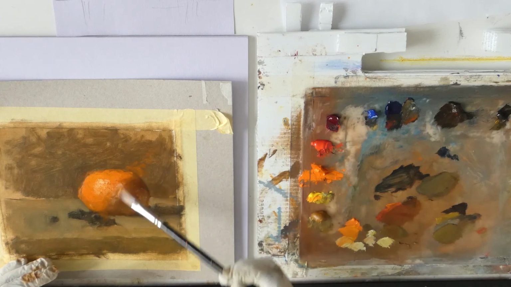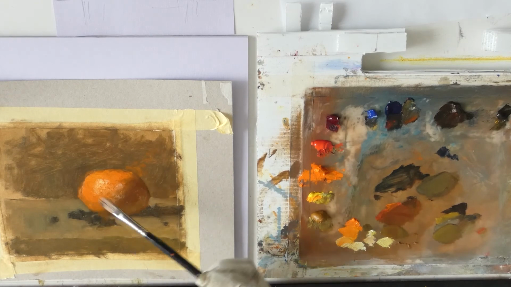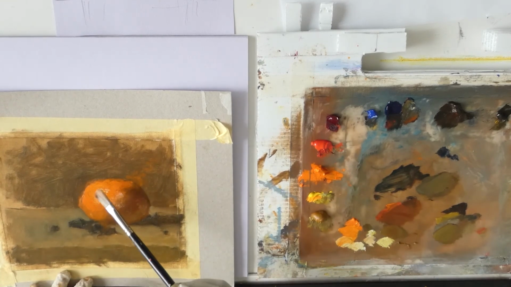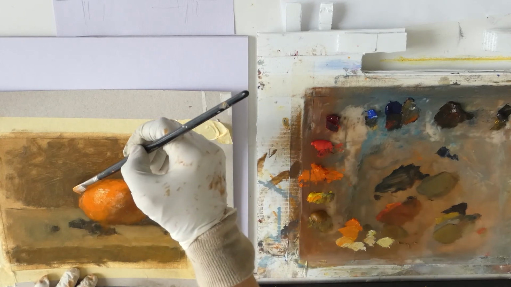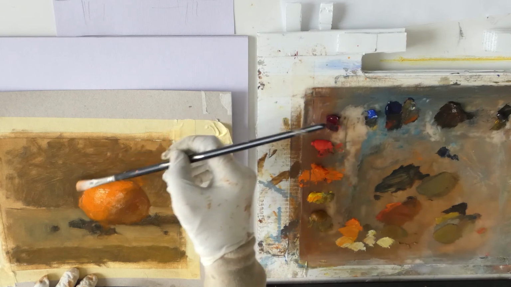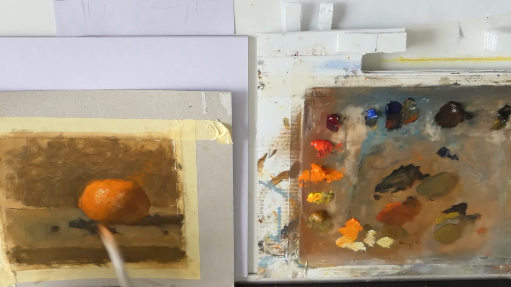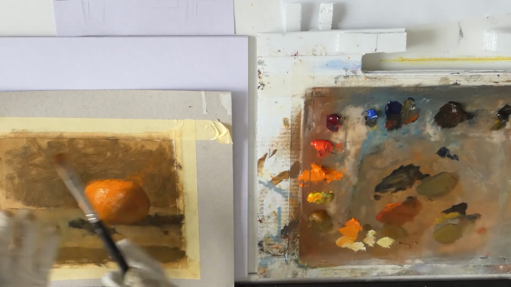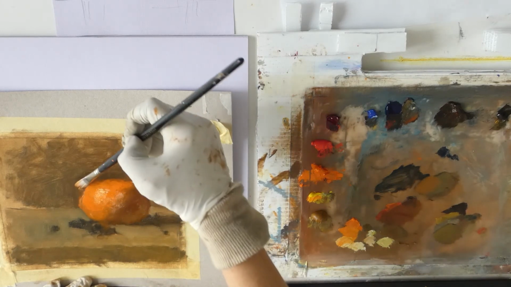And if you want to have this bright, glowing feel to your objects, you need to understand that you're not going to darken this edge here. What you're going to do is lighten the edge of the background, the thing that's behind it, and that's going to make your mandarin look like it's glowing, and it's going to create again that connection between it and the background.